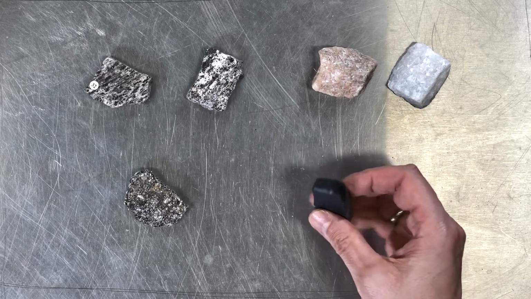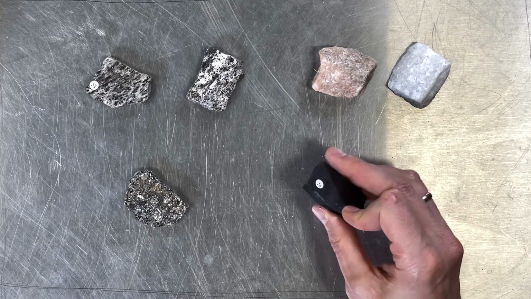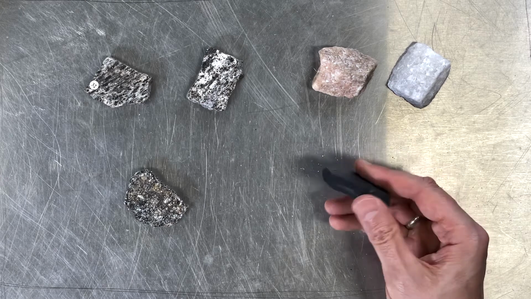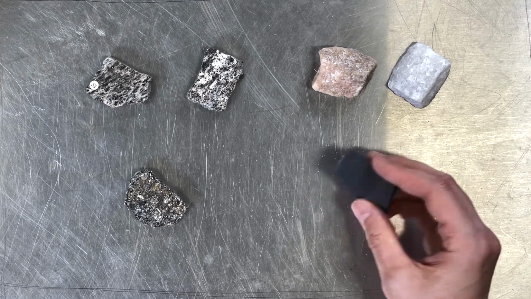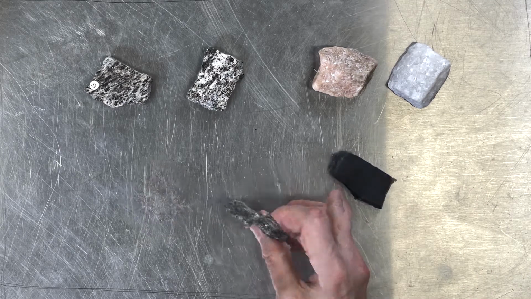And this is just a good example. Slate, it's not that hard a rock. Well, it's a little bit harder than shale, which is a sedimentary rock. This is already metamorphic, slightly improved in properties, but still not as hard as schist.